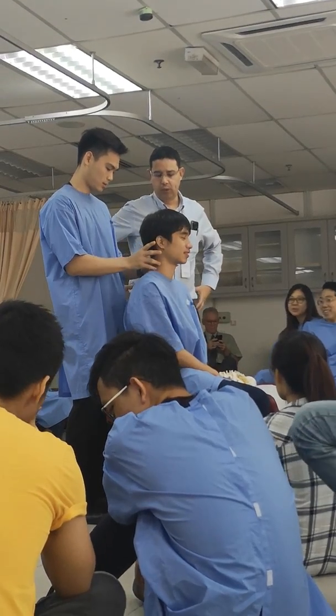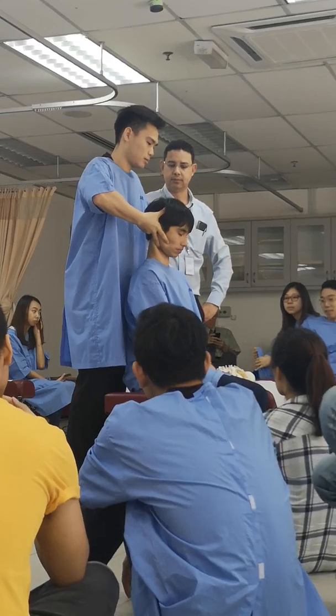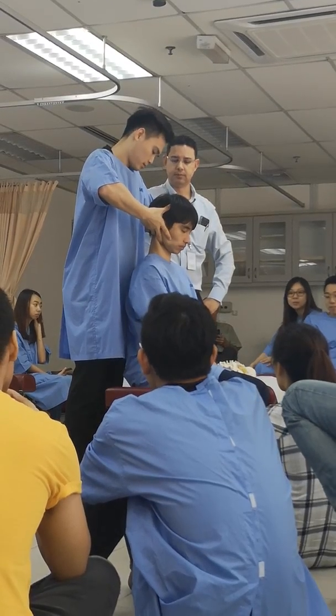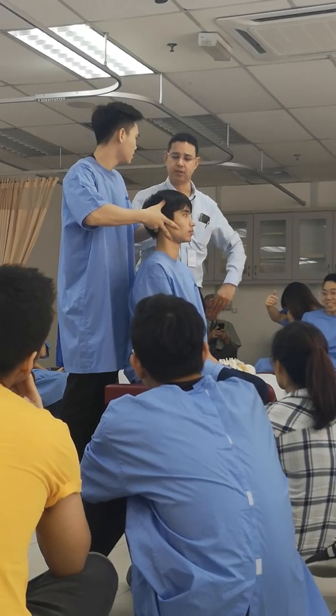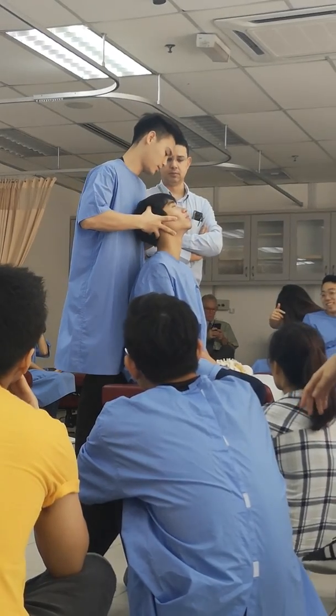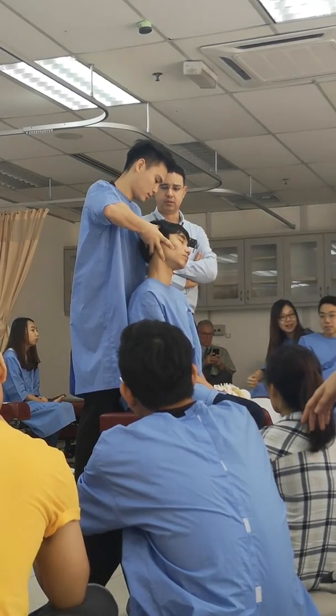C1. That's flexion, extension. Okay, lateral flexion.